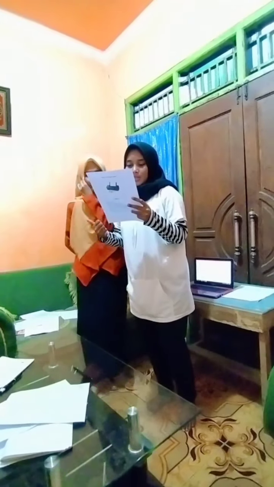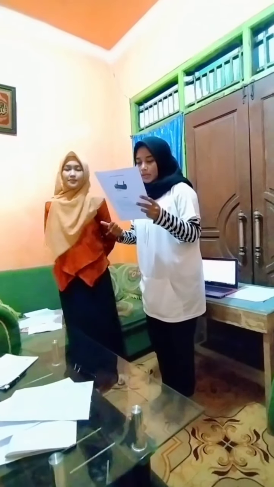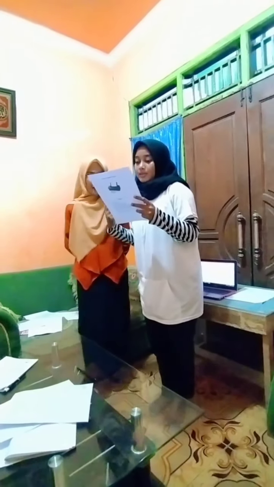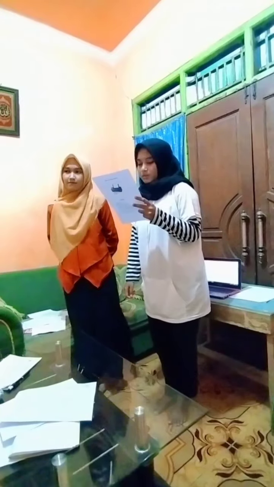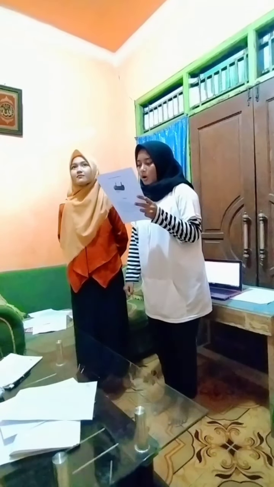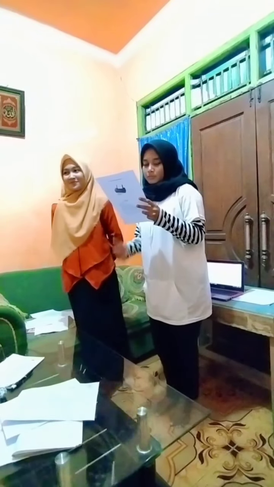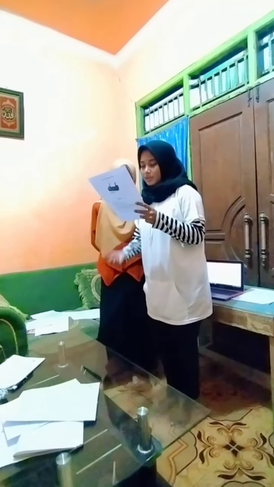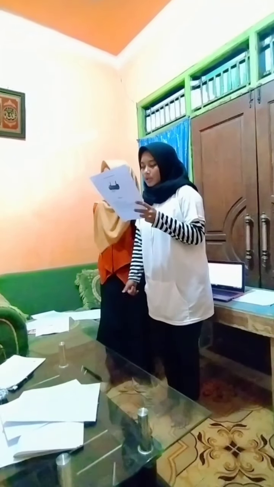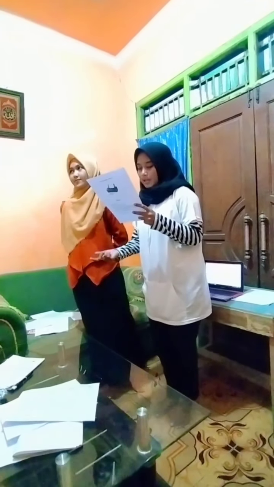Linguistic features. Using imperative sentences such as turn the printer on. Click the file, open the file data you want to print. Action verbs such as turn, click, open, and select.